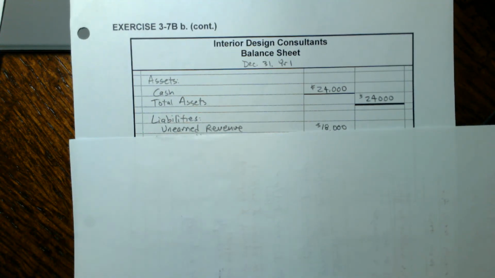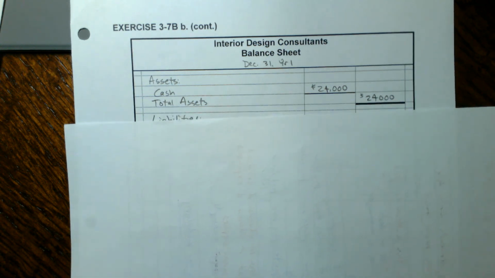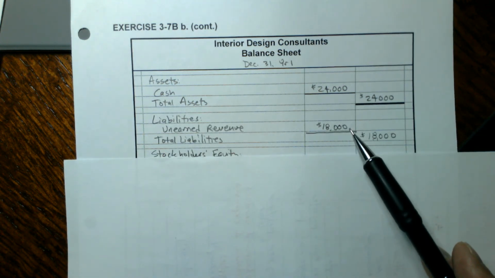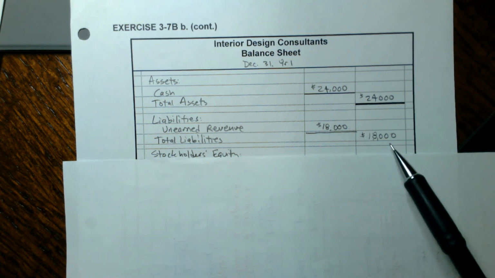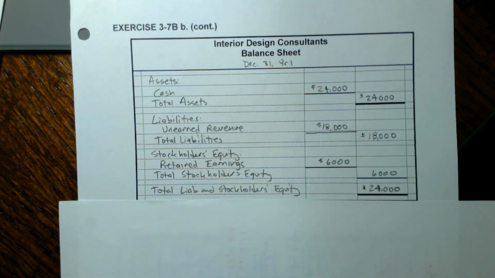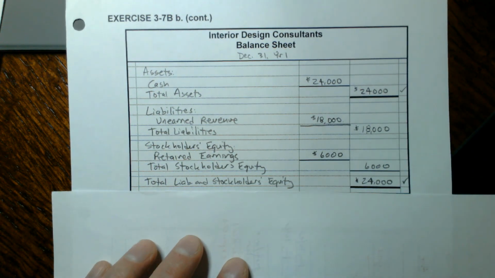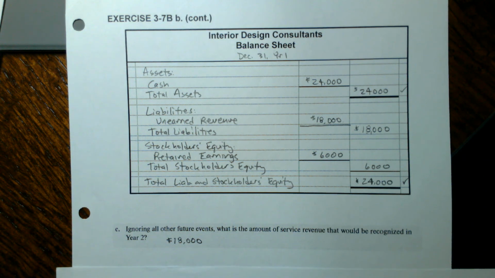And I didn't do the cash flows on this one. So I've got cash of $24,000, total assets of 24. I've got a liability, that unearned revenue of $18,000. And I've got retained earnings of 6, so I've got total liabilities and stockholders' equity of 24. So this equals this, and all is right with the world.